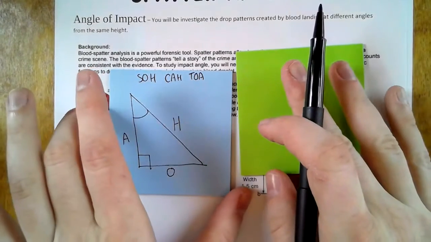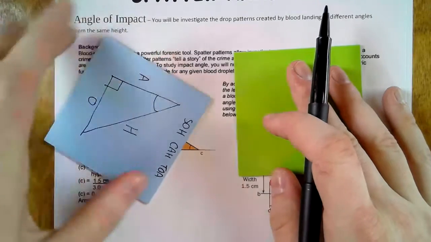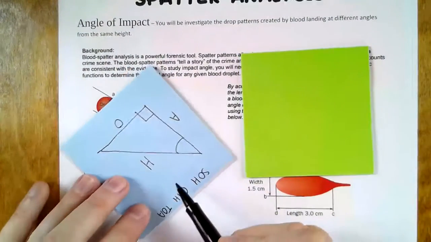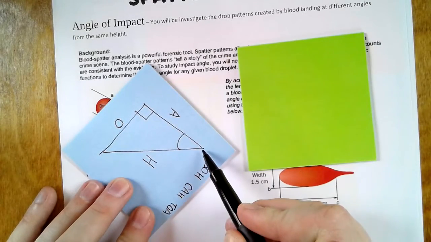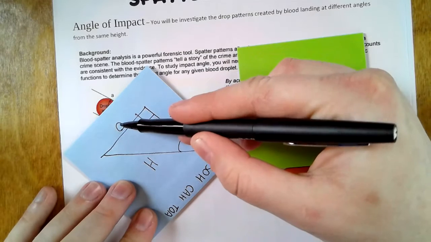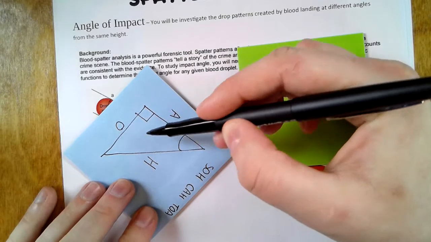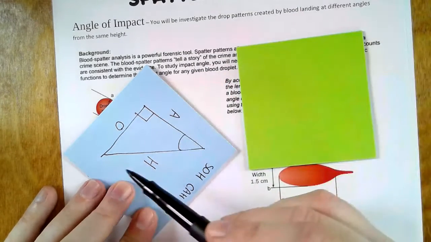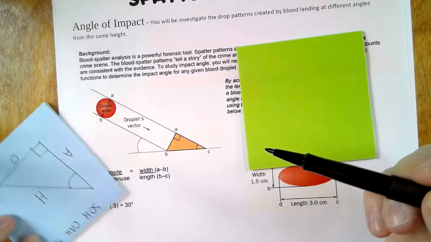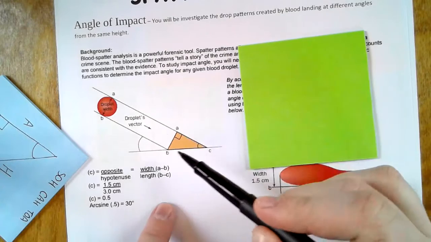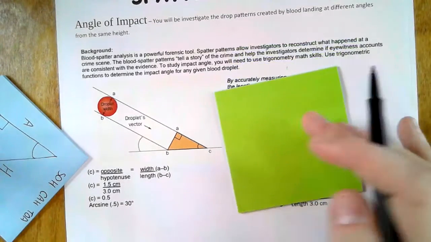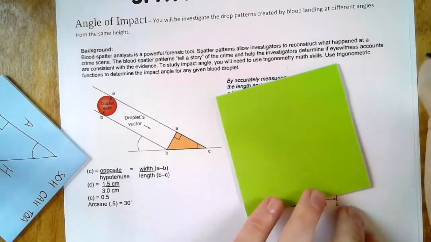Now, how this relates to blood. If the floor is our hypotenuse, that would make this our adjacent, which would make this the opposite side here. So we're actually going to be measuring the width and the length to get us these answers. You can see that's what they're explaining right here. Hopefully I did an okay job at explaining that. I'm not a math teacher, as you know.